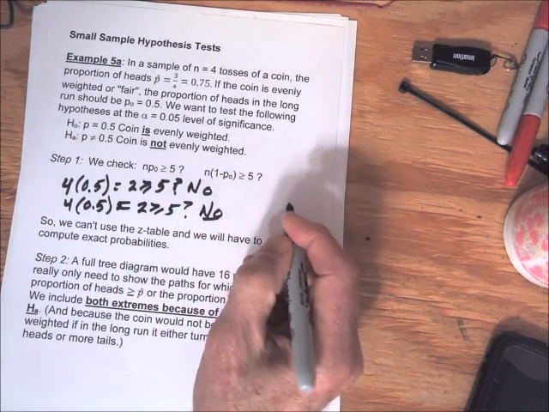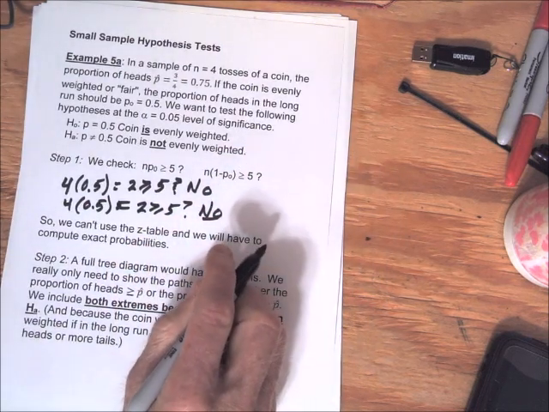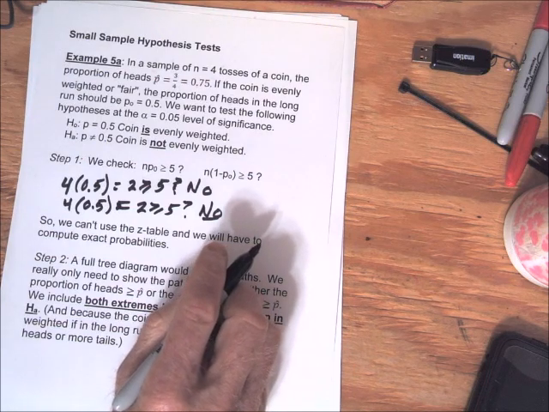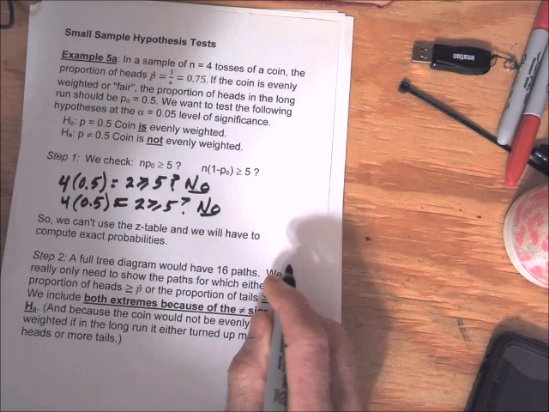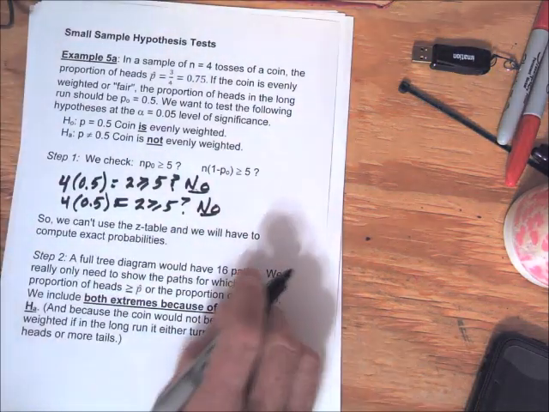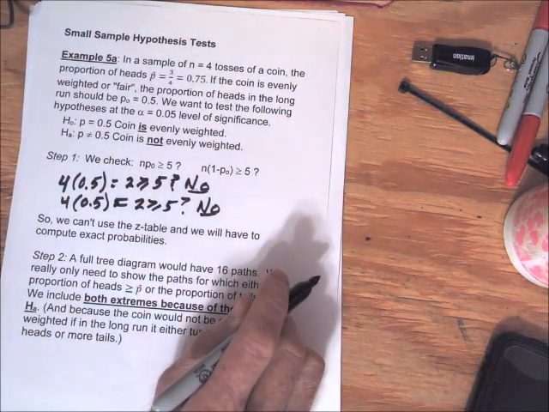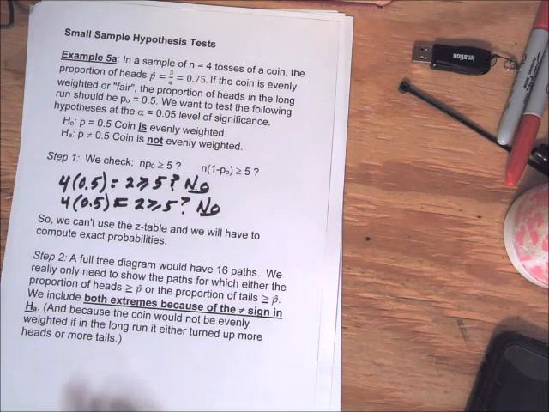In order to use the shortcuts with the z-table, we would have to have a yes, yes. If we have a yes, no, or no, yes, or no, no, then we have to use the exact binomial probabilities, and usually we'll be doing that with a tree diagram.